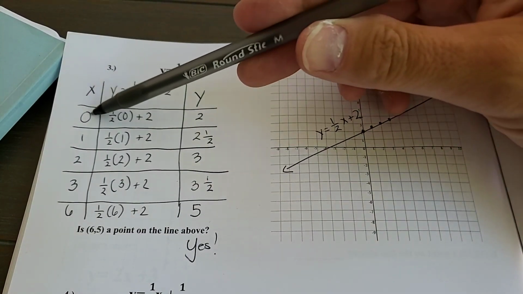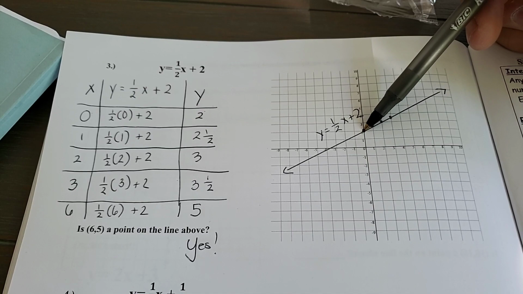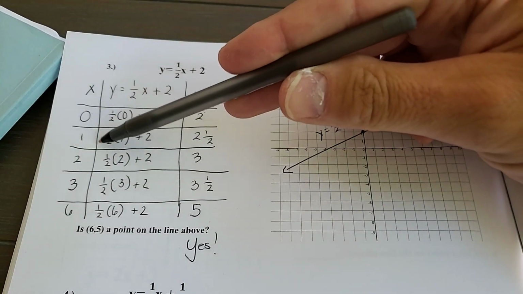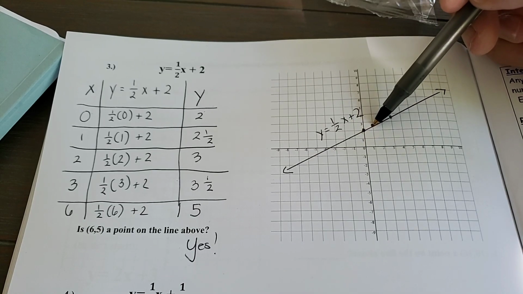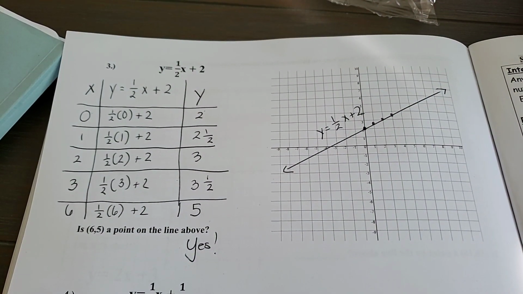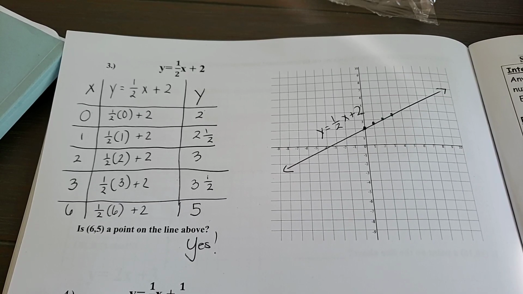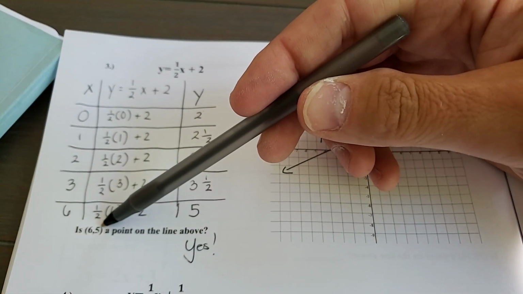And so my first point was 0, 2. So I plotted 0, 2 right there. My next one was 1, 2.5. So I plotted it 1, 2.5. And so on and so forth. I used a straight edge. That's what my line should look like. If your line does not look like that, yikes, go back and check it out. All right. Last but not least is 6, 5 on that line.